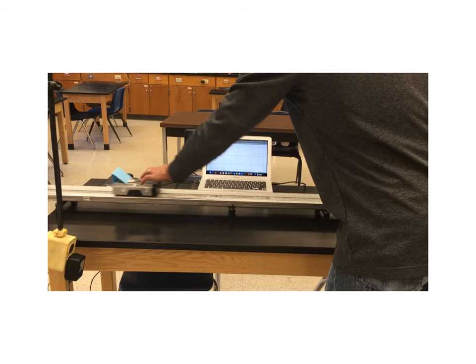A couple more situations I want to look at here. This one we're now including some initial velocity of cart 2. We've got two more situations to look at, and then we're going to kind of bring it all together. So let's start by watching what happens when the two carts move towards each other and bounce off.